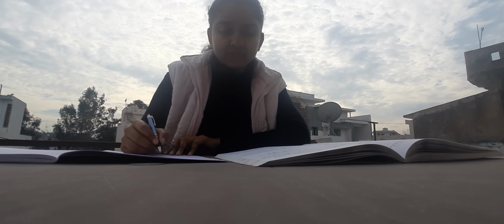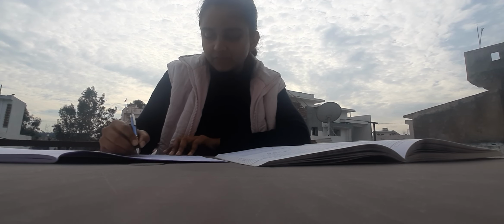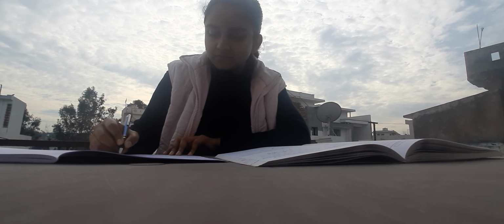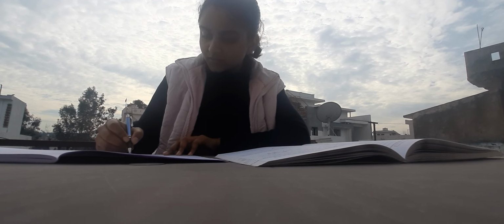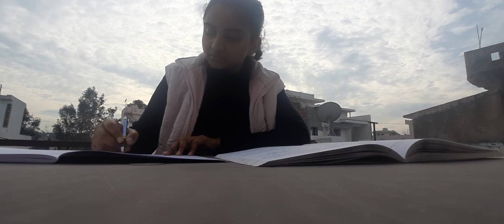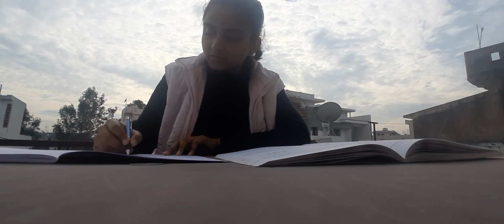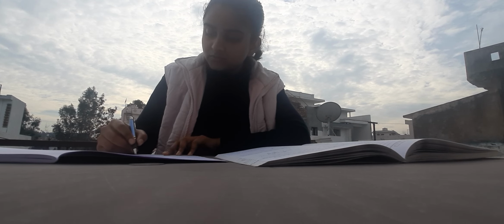At that point it is 0 and at that point it is r. B L square omega by 2, where L square is r square, omega by 2. 25 into 8 is 200. 5 2s are 10.